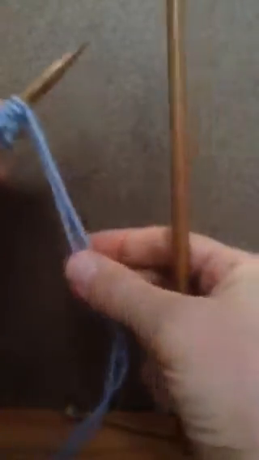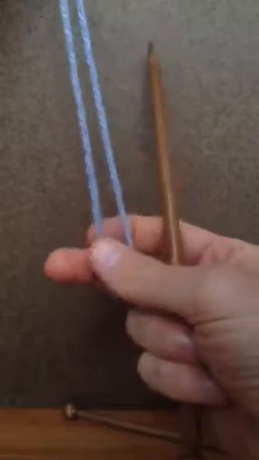Now, this is knitting. This is directly after casting on. I've got two bits of yarn here because I just cast it on. This yarn goes to the skein. This is called the tail, and I don't use the tail. I use the yarn that goes to the skein.